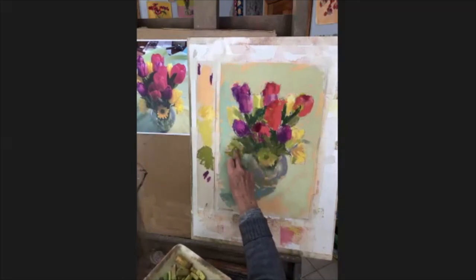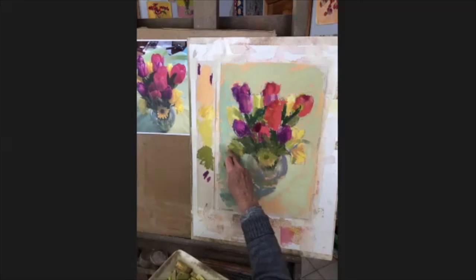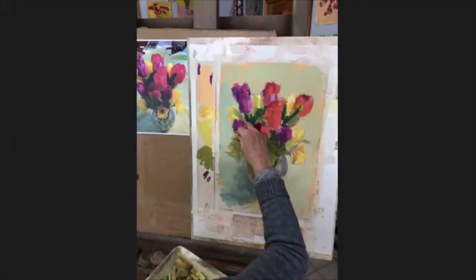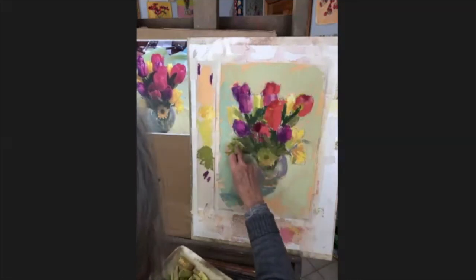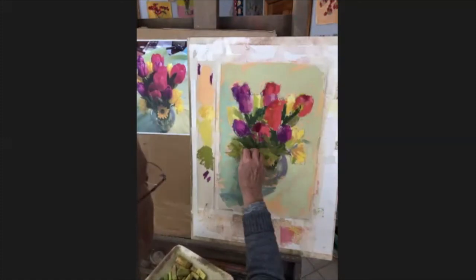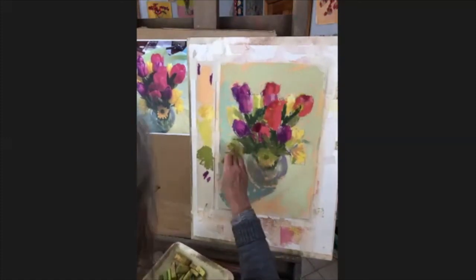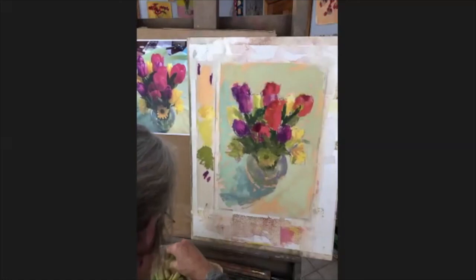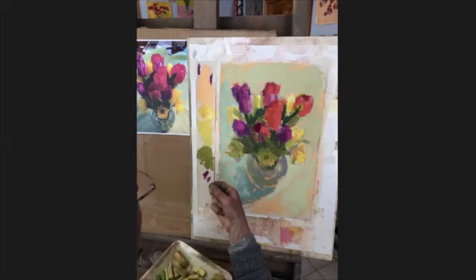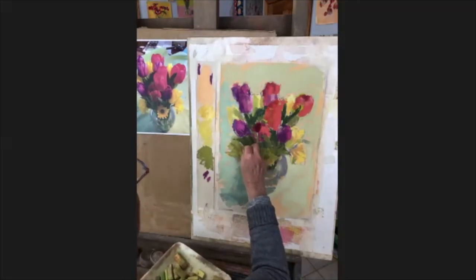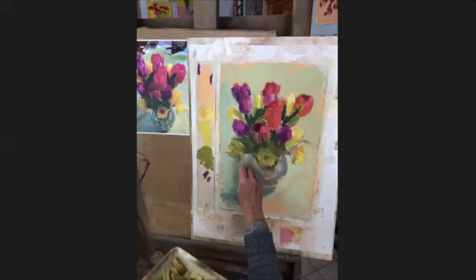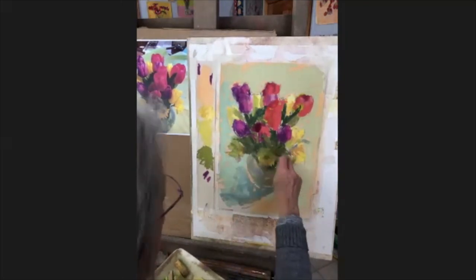I'm trying to capture the essence of it. And I think that really is what impressionistic painting is about. You know, I don't need to put down all of the details exactly as I see them. Boy, I can't get that brown right in there. So if I can't get the color right, if I can get the value right, I'll be okay. And that might work there. Yeah.